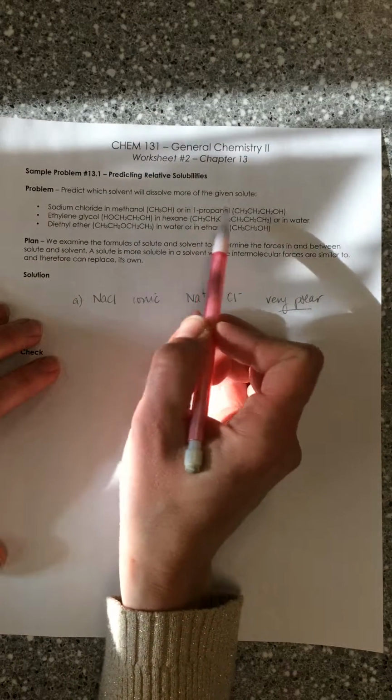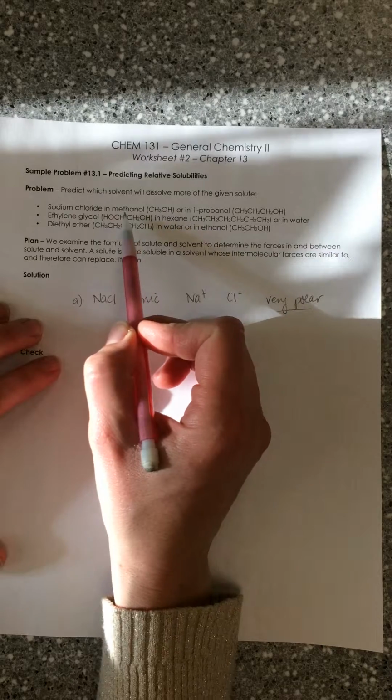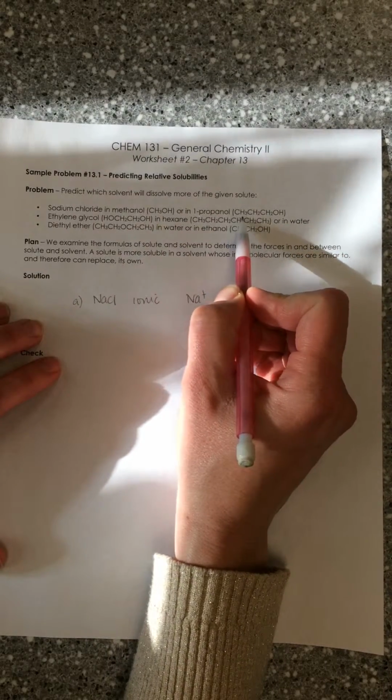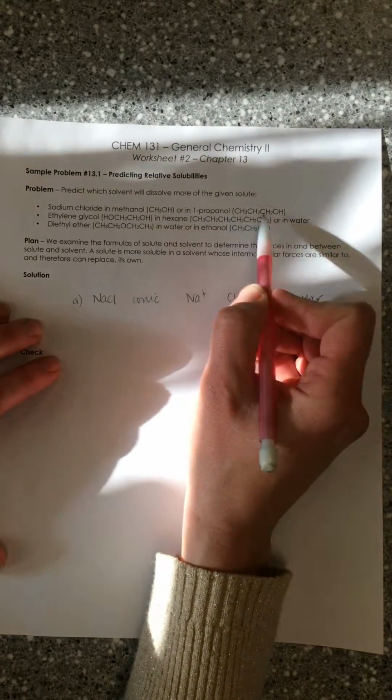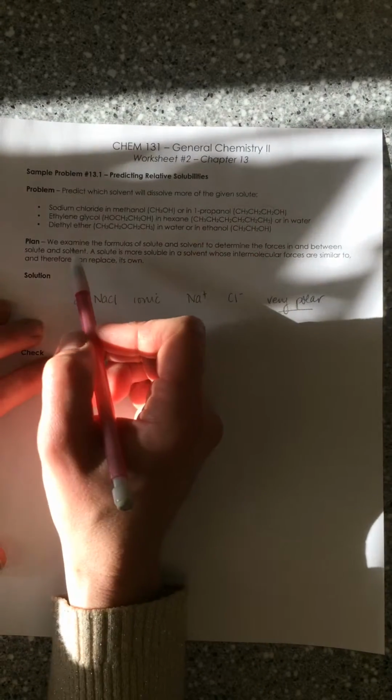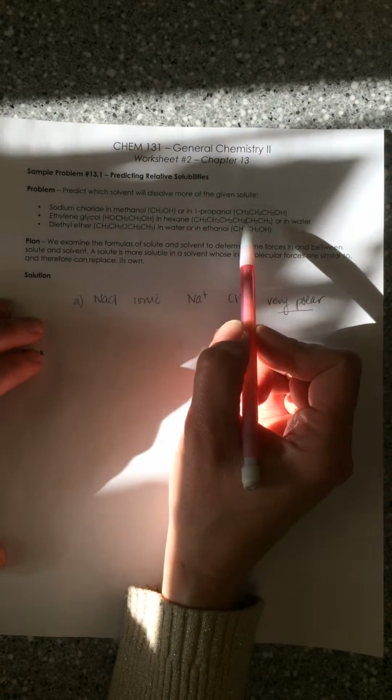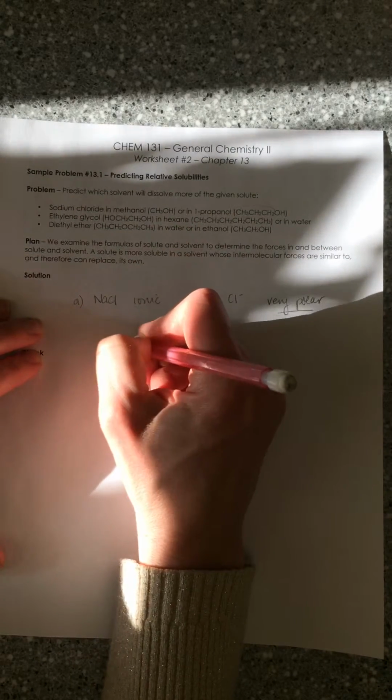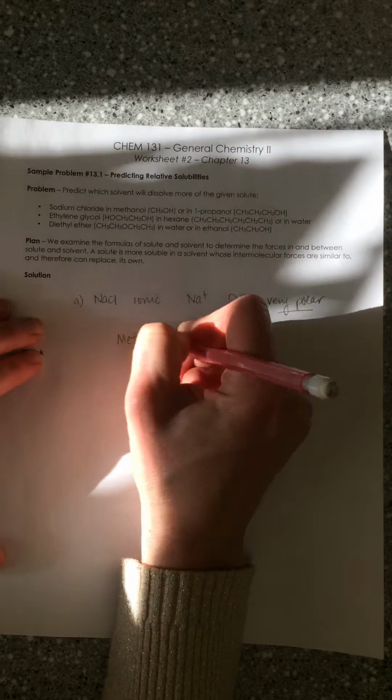If we look at trying to figure out which is more polar, propanol has a much larger hydrocarbon portion to it. Again, these are some of those molecules that we said have dual polarity. And so in this case, we're going to have a much more polar substance if we choose methanol. So methanol is going to be the solvent of choice here.